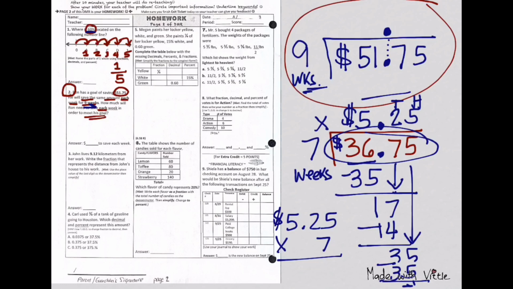Okay? So you go ahead, try this: $51.75 divided by the 9 weeks that Ron needs to save on the problem.